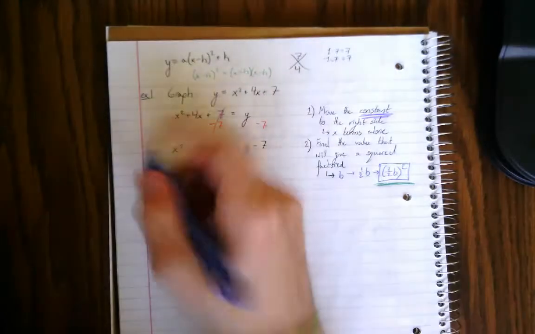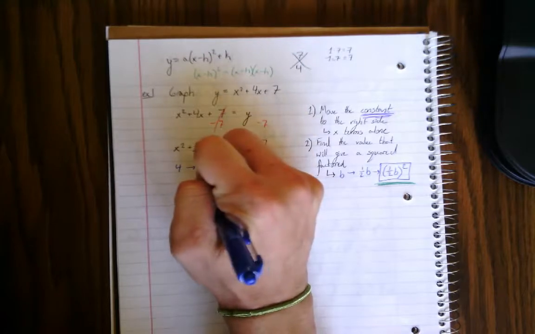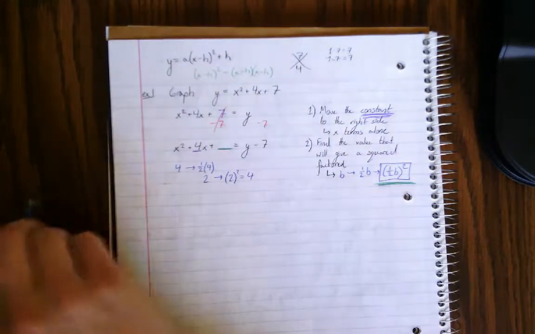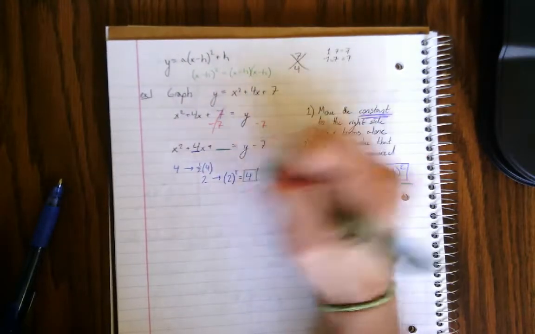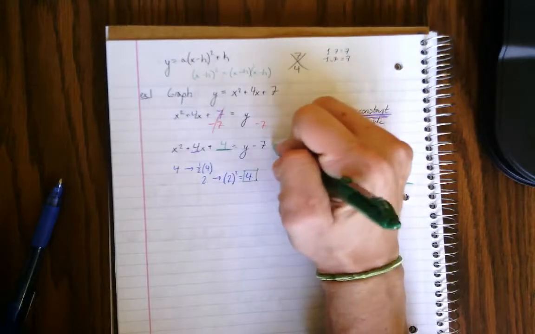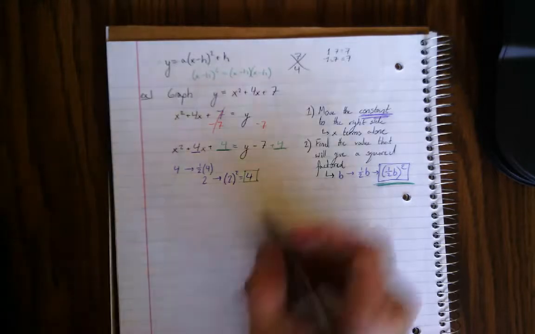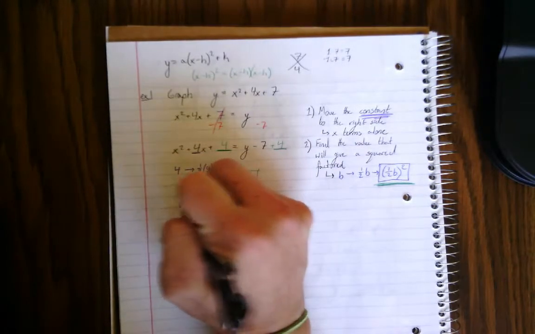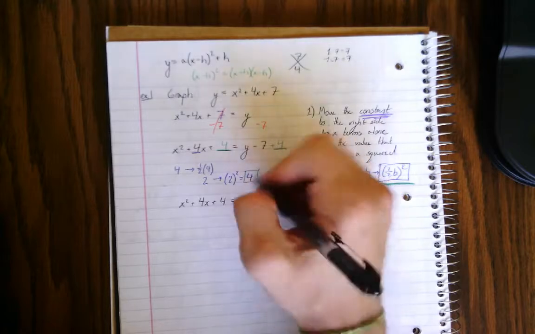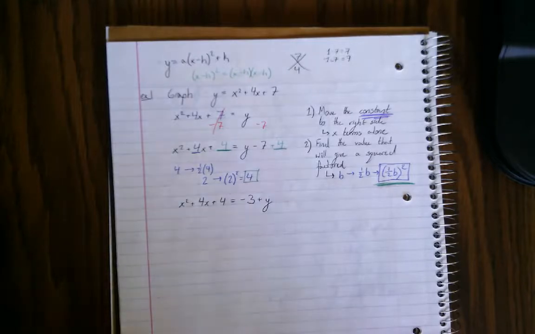So here we know our b is equal to 4. We cut that in half. So that'll give us 2. And then we square that thing. So that gives us 4. So we can put that 4 into our equation right here. Remember, whatever we add to the left side, we have to add to the right side. So we have to add 4 on this side as well. So from here, we're just going to clean it up a little bit. So we have x squared plus 4x plus 4 is equal to y minus 7 plus 4, or we have negative 3. And then we have our y hanging out right at the end.